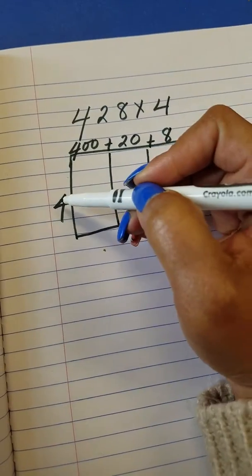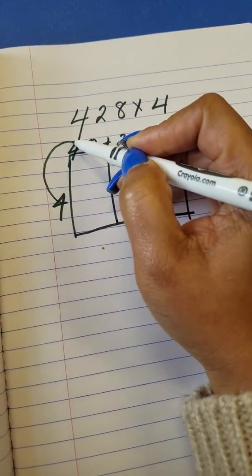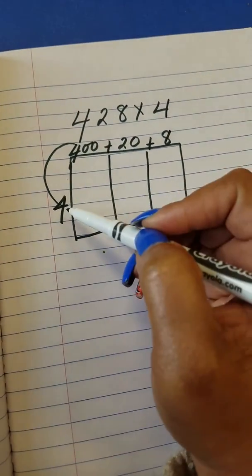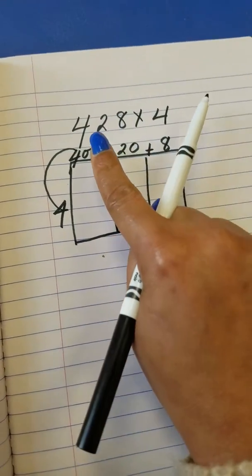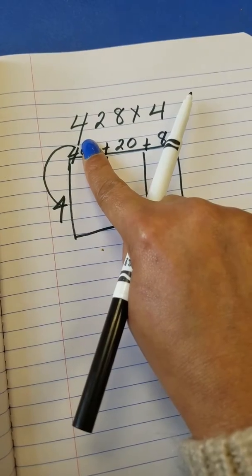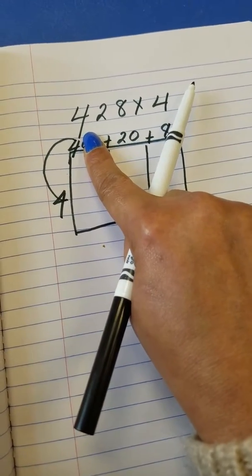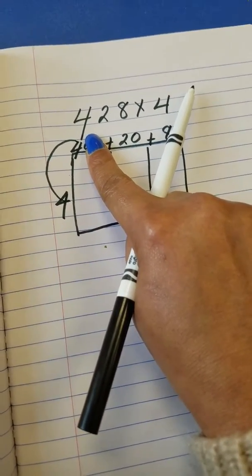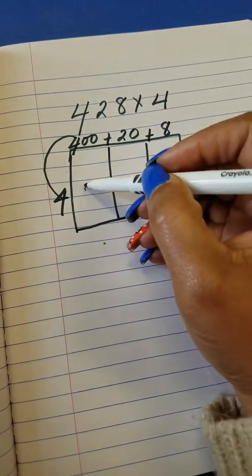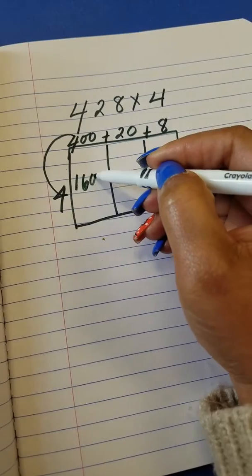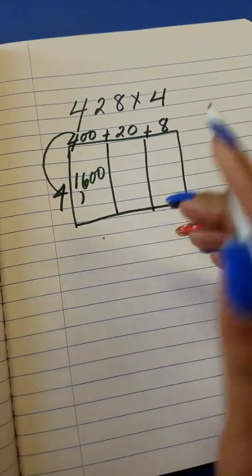For each number, we're multiplying the numbers on the outside. So we're multiplying 4 times 400. What I will tell my students is just do not worry about the zeros because it makes the number look a lot larger. So now we're multiplying 4 times 4. 4 times 4 is 16, and then we have 2 zeros, so that now will be 1600.